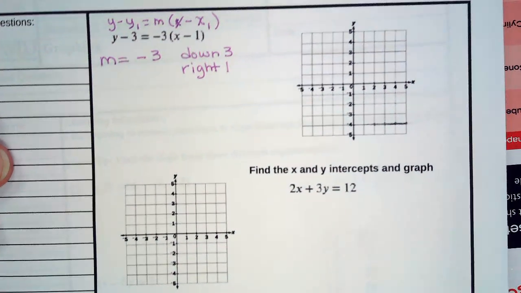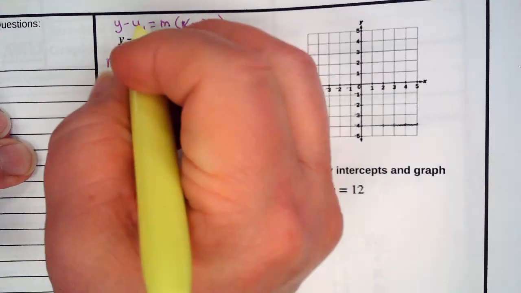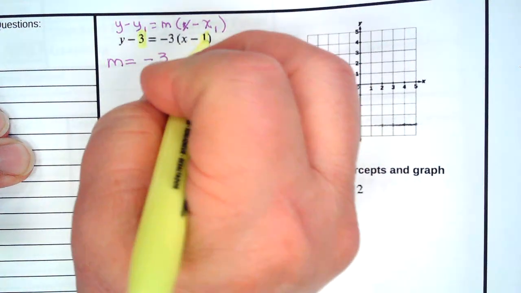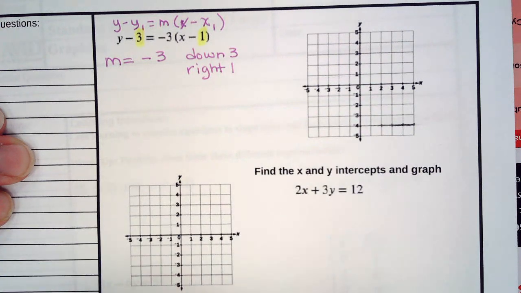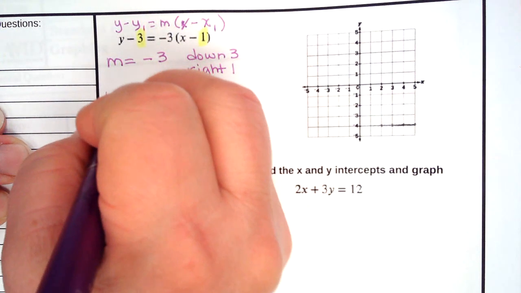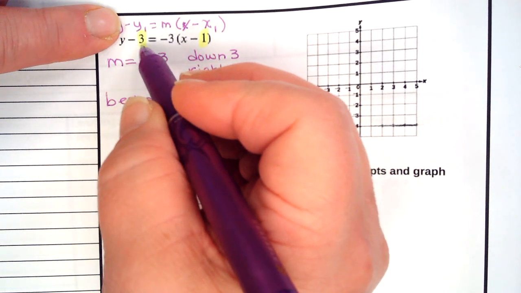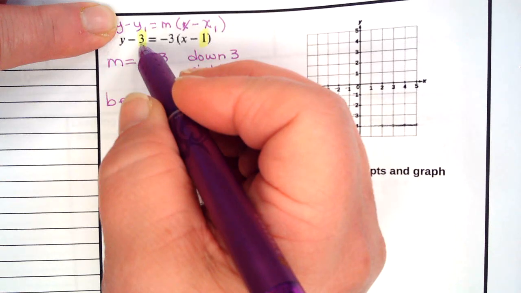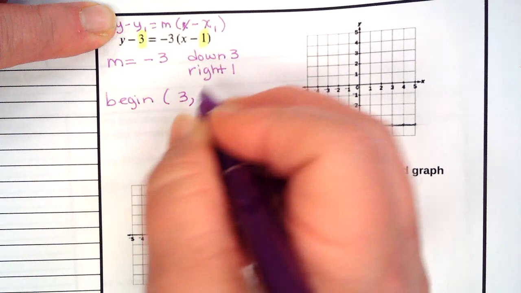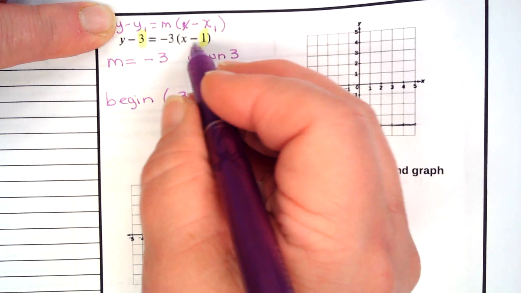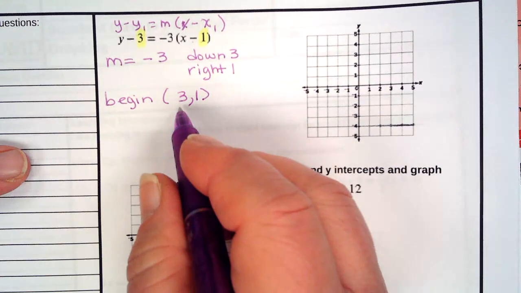Okay, I need a point to start with. So if I'm looking at the point that I begin at, okay, this is y minus y sub 1, so that would be 3. It's a positive 3. It will be opposite of this symbol. 3, comma. Over here it's a positive 1. It will be opposite of this symbol. So start at 3, 1.